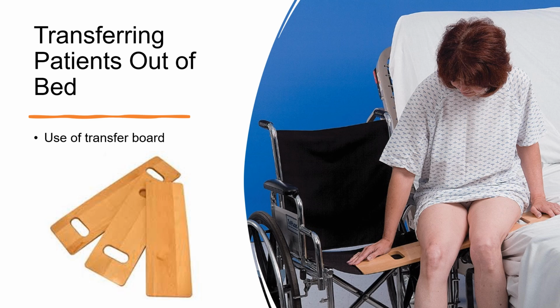Transferring patients out of a bed, you have to be really careful because if you are with the patient, there's high potential for them to fall. So there are transfer boards, and you can see in the picture how these transfer boards are used. Patients can use this independently. They're usually taught by the physical therapist how to use these.